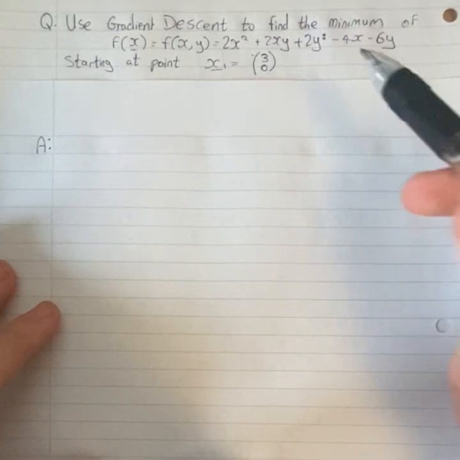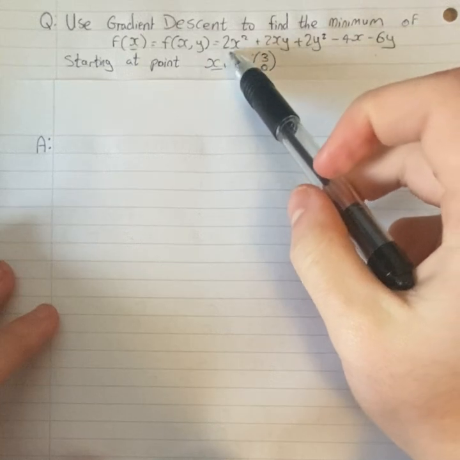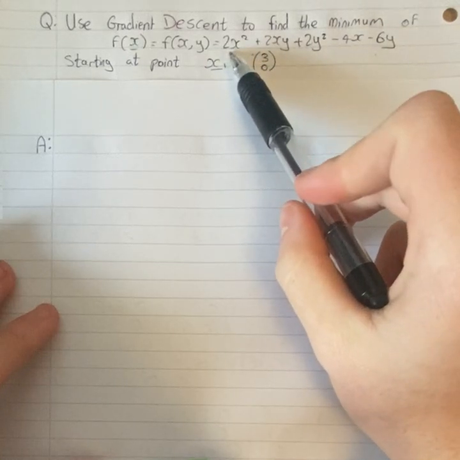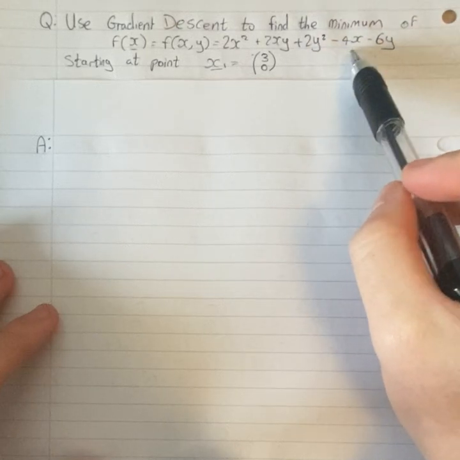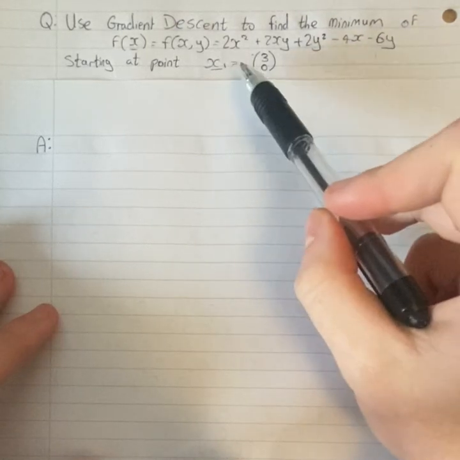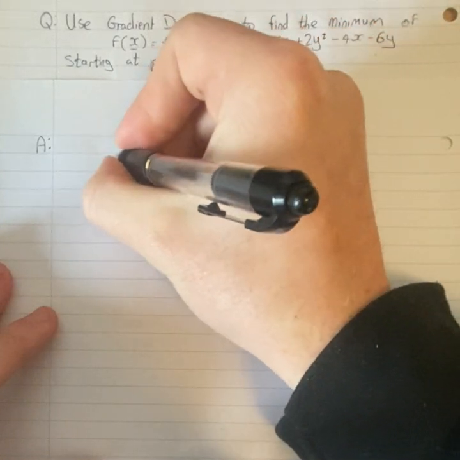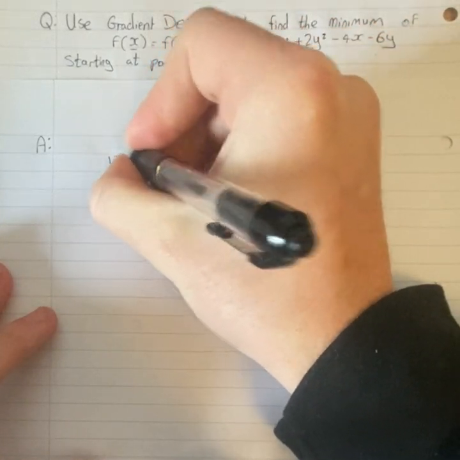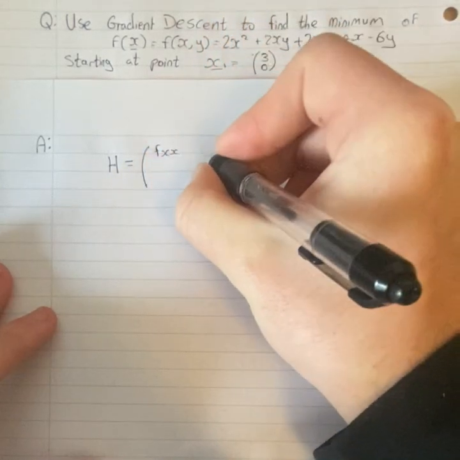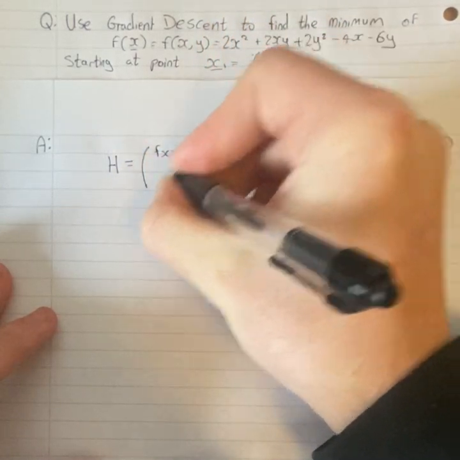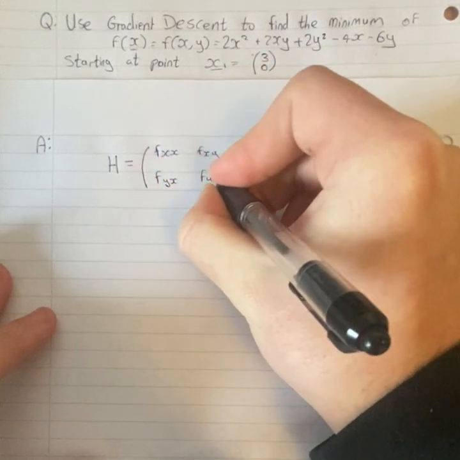In this example, we want to use gradient descent to find the minimum of the function f, which is 2x squared plus 2xy plus 2y squared minus 4x minus 6y. And we're going to start at the point (3, 0). So we're going to first of all find the Hessian matrix, which is the second derivatives: f_xx, f_xy, f_yx, and f_yy.